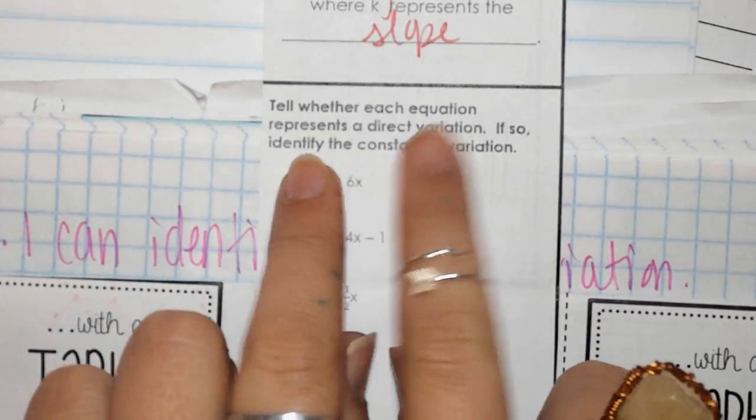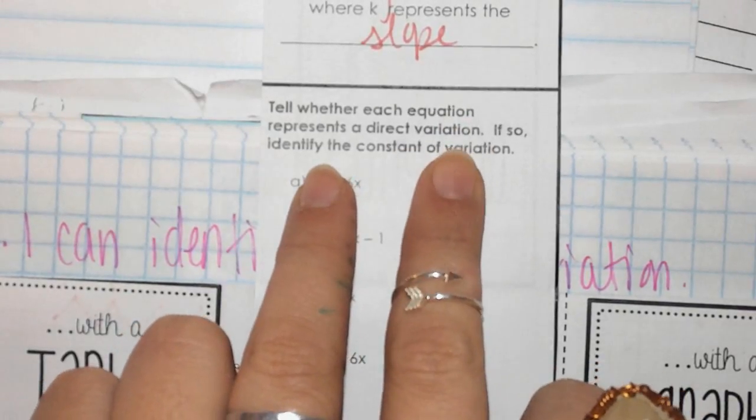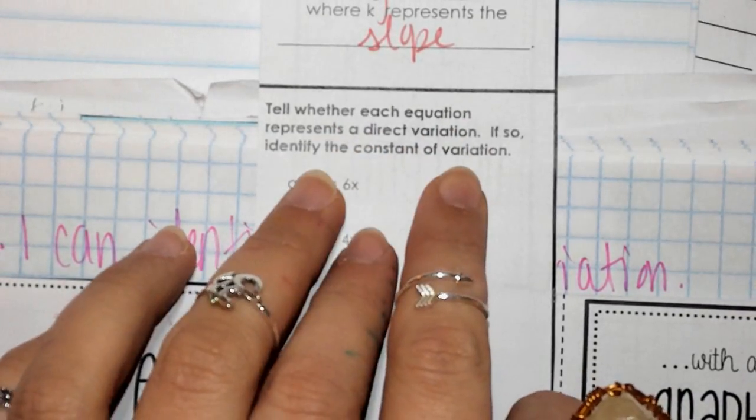Alright, so it says, tell whether each equation represents a direct variation. If so, identify the constant of variation.